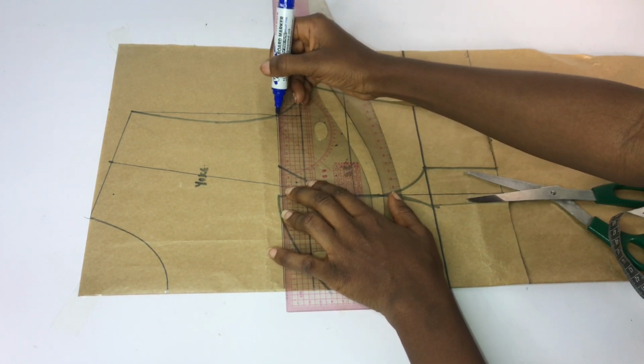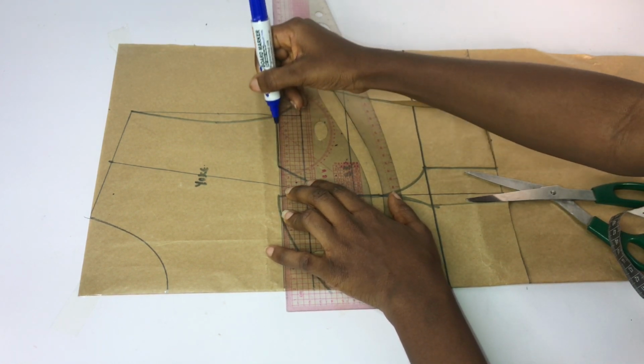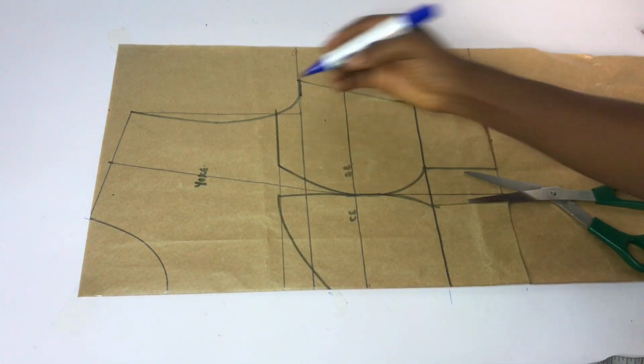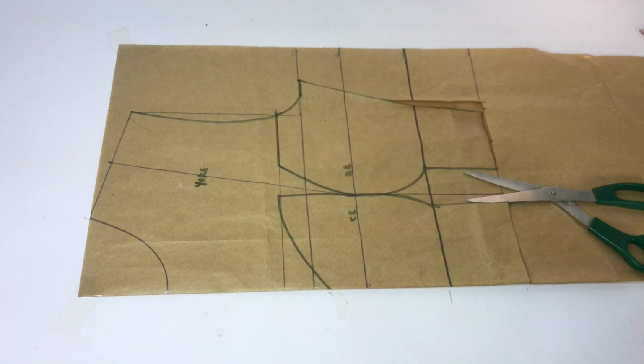So I'm going to just connect this part like this to meet the armhole area. I'm using my marker to make all these points visible just so I know where to cut.